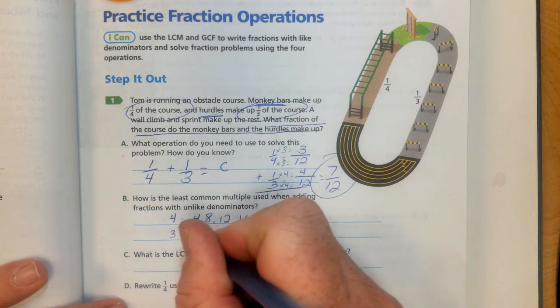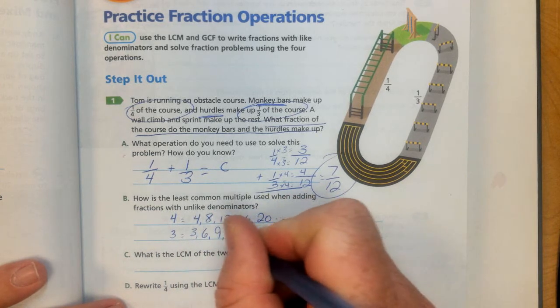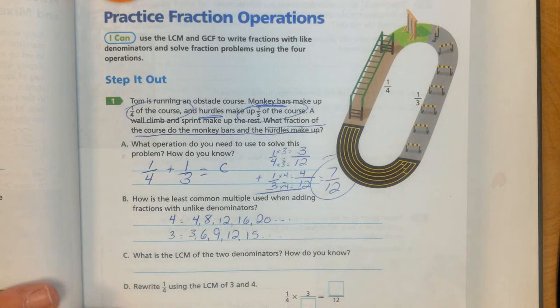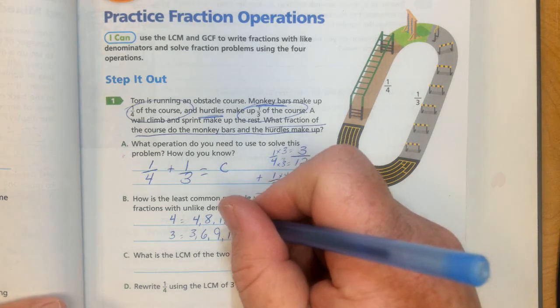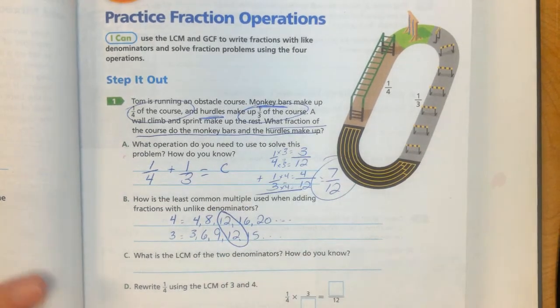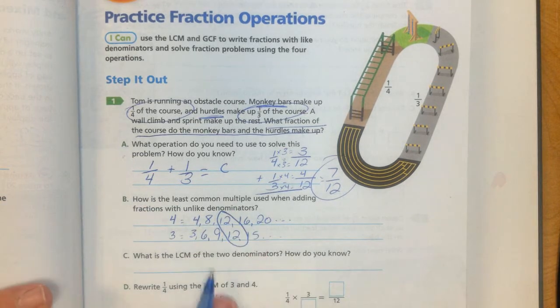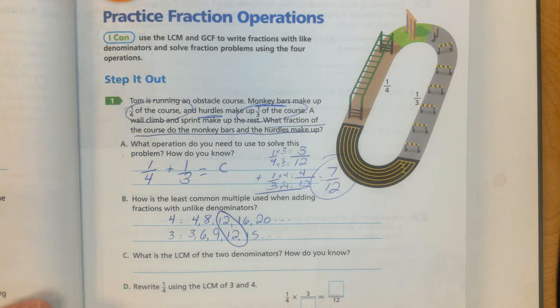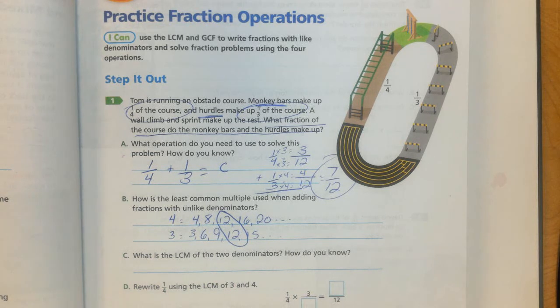For 3, it would be 3, 6, 9, 12, 15, so on. Okay? And I'm looking to try to find the same number on both lists. That is the lowest, so that's 12 and 12. And that's like taking the fourths and splitting them into smaller pieces to make twelfths. Same thing with the thirds, taking those thirds, splitting them into 4 equal pieces to make twelfths. Okay?